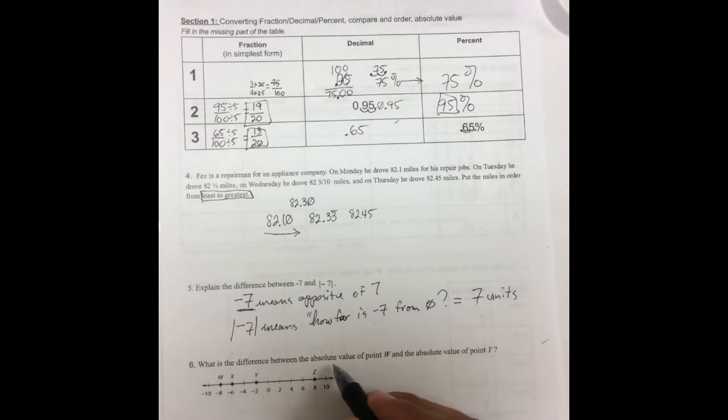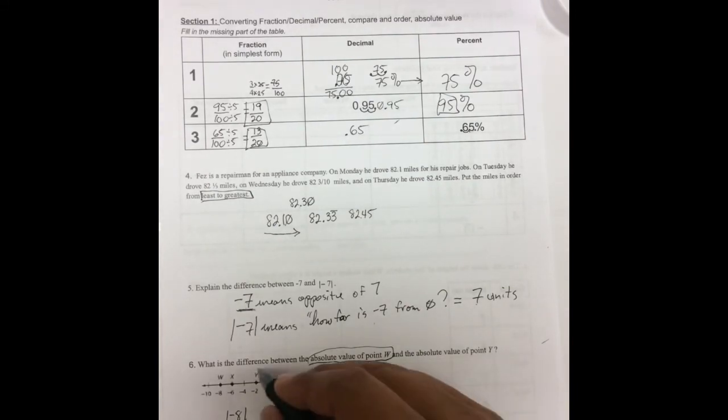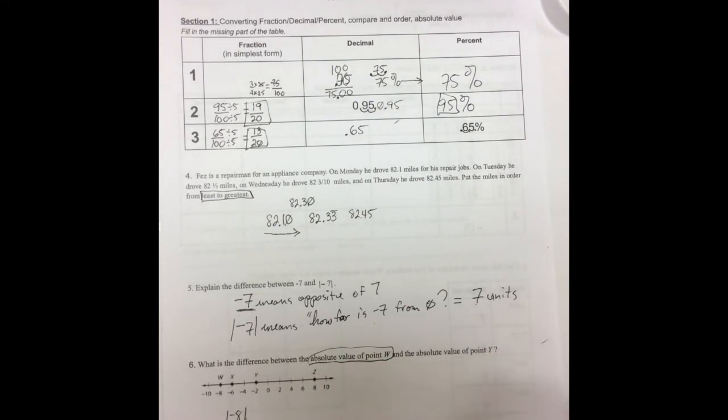We're looking for the absolute value of point W. So we're taking the absolute value. Point W is at -8, so we're going to take that absolute value, and we're going to subtract it from the absolute value of point Y. Point Y is -2. So, since the operation is outside of the absolute value signs, we need to calculate the absolute value first.